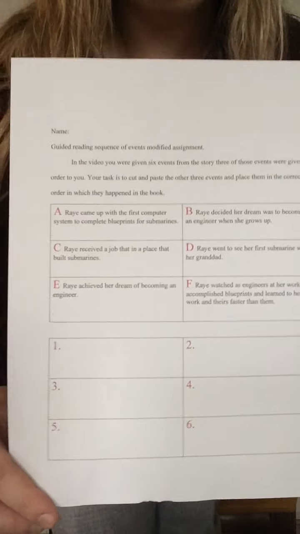And if you need a modified version, some parents might believe they need a modified version, which is fine. You are going to get 6 events. I'm going to fill in 3 and you're going to fill in the other 3. So let's get to that. I'm going to read off the events I have chosen for you.